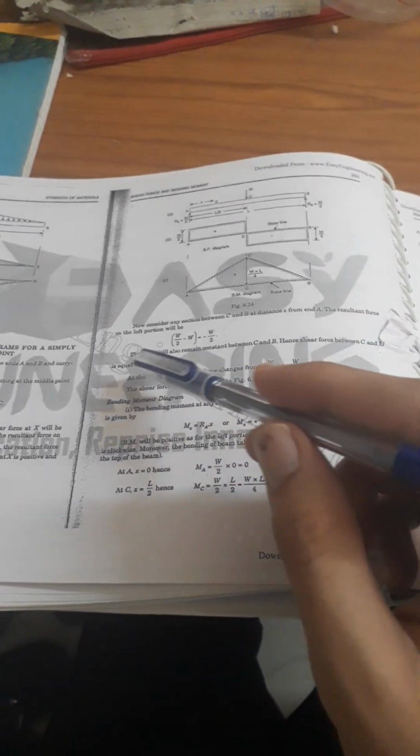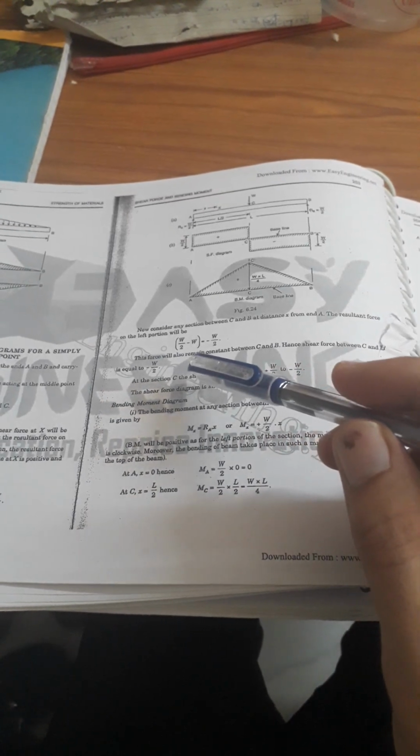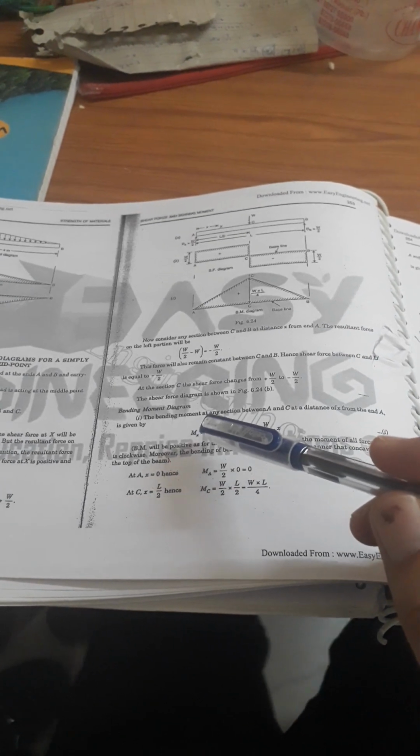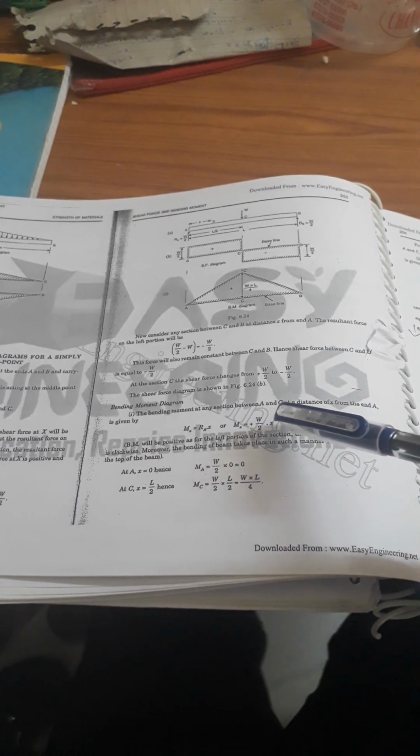Then bending moment diagram. At the section C, the shear force changes from plus W by 2 to minus W by 2. The shear force diagram is shown in figure 6.24b. The bending moment at any section between A and C at a distance of x from the end A is Mx equal to Ra into x, or Mx is equal to plus W by 2 into x.